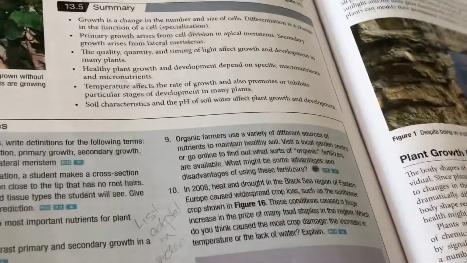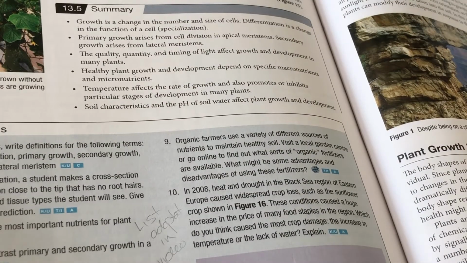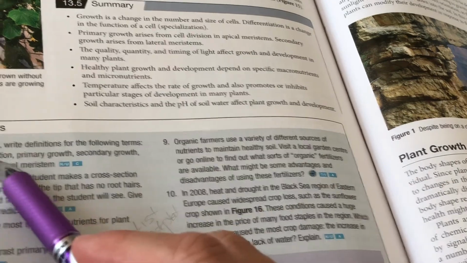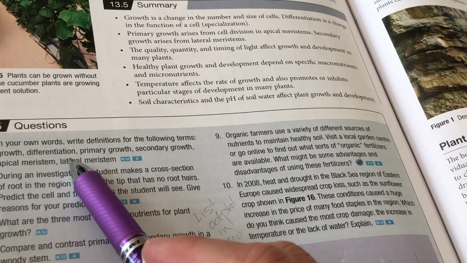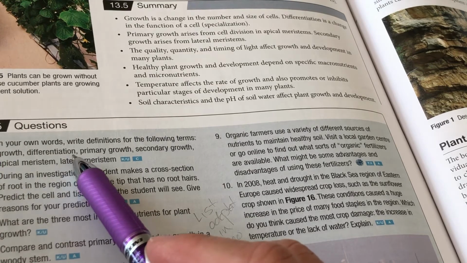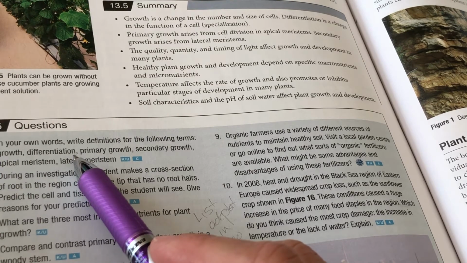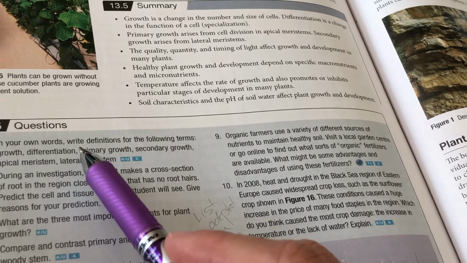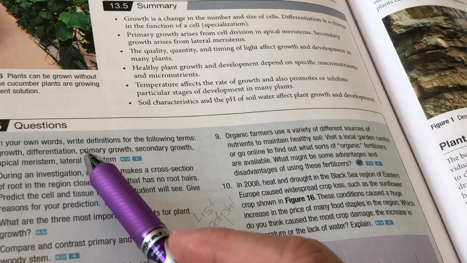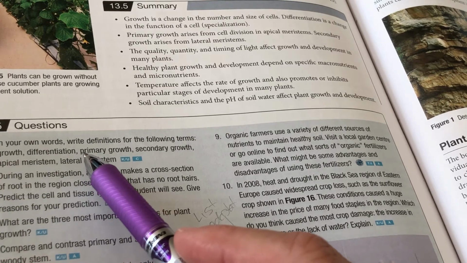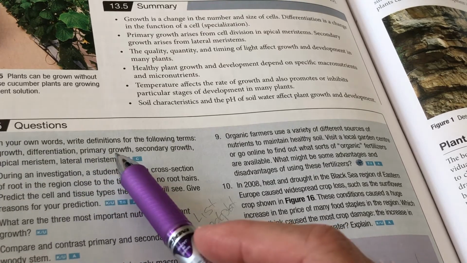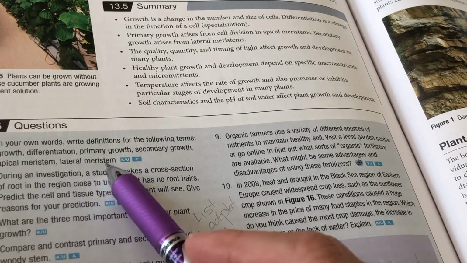So then we go into, in your own words, write definitions for the following. So we've already gone through this. Differentiation means when the plant goes from being basically a stem cell to being a specialized cell. So what's an example of a specialized cell? It would be like a xylem cell, okay? A xylem or a phloem, those types of cells, parenchyma, those are specialized. Primary versus secondary, we went through, and we've already done that.